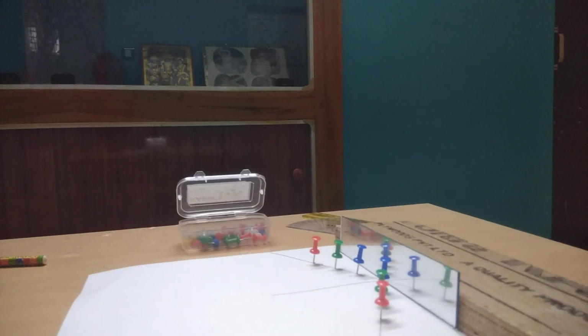Let us see. You see here, see this one. You can see at many angles, and you see that all the 6 pins are in a straight line.